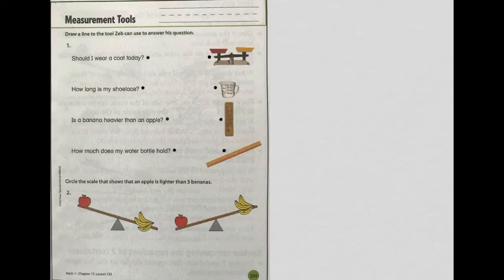All right, well, today we're going to draw a line to the tools Zeb can use to answer his question. And these are his questions right here. Okay, so let's take a look at the first one. Should I wear a coat today? So say you get up in the morning, you're getting ready for school, whenever we had school, and you don't know whether to put a coat on or not to go outside. So which tool would you use to find that out? The thermometer. Very good. That's this one.